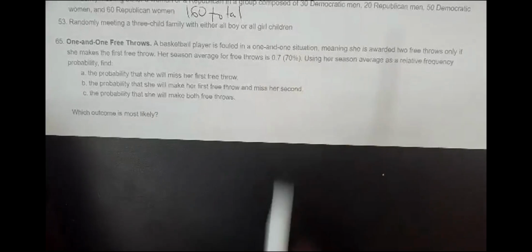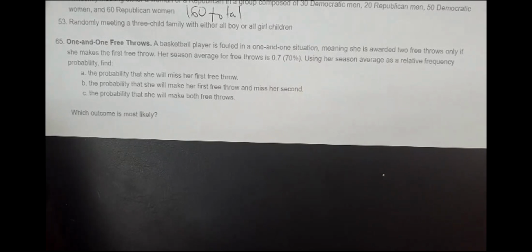All right, so the last one, one-on-one free throws. A basketball player is fouled in a one-on-one situation, meaning she is awarded 2 free throws only if she makes the first free throw. Her season average for free throws is 70%. Using her season average as a relative frequency probability, find the probability that she will miss her first free throw. Okay, so I think this is the formula, that Chevalier example that they were talking about.